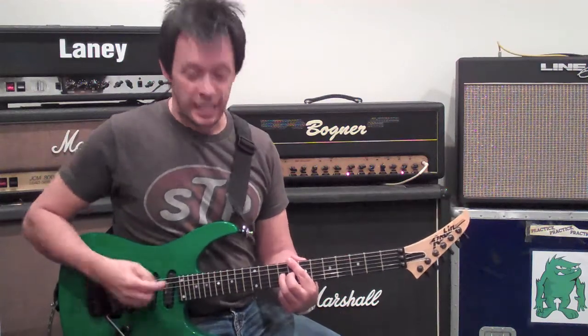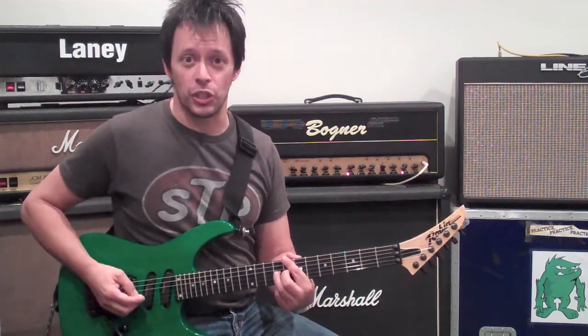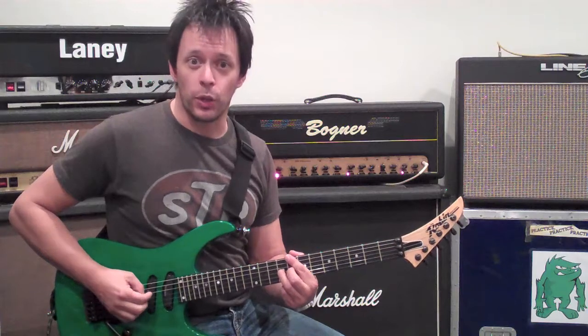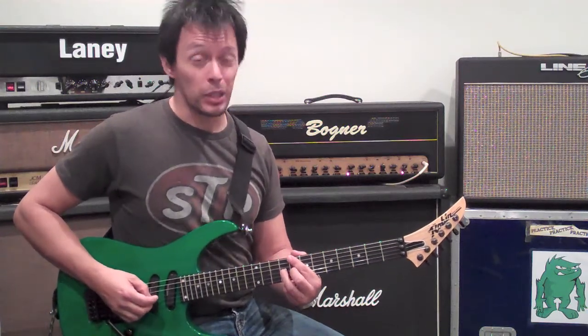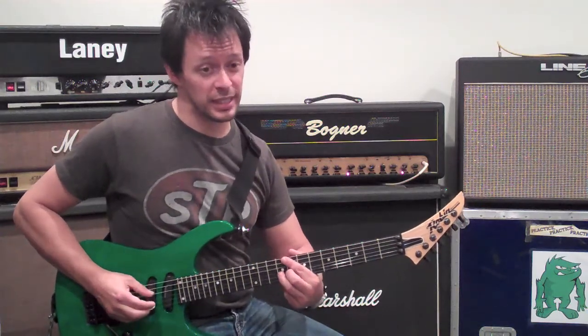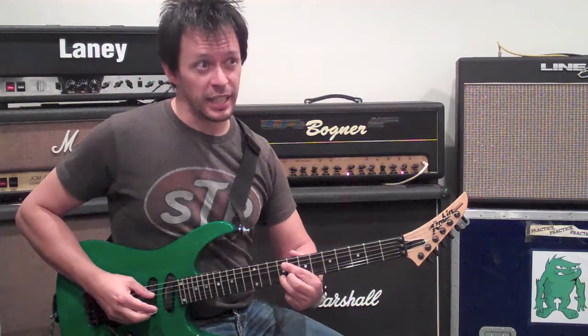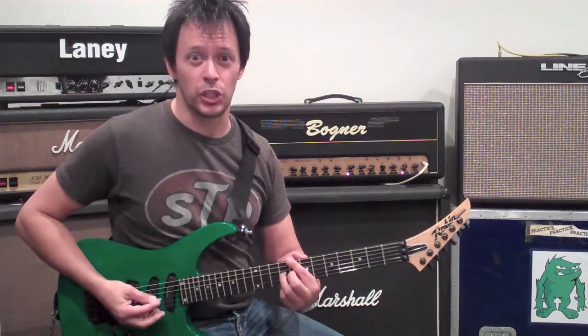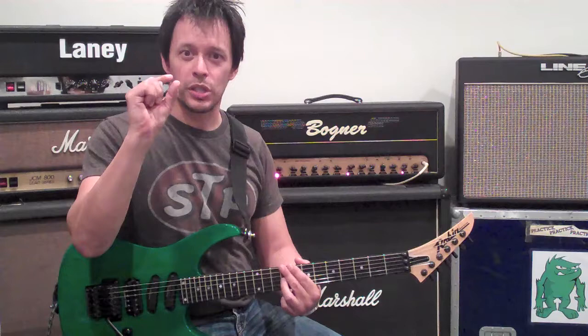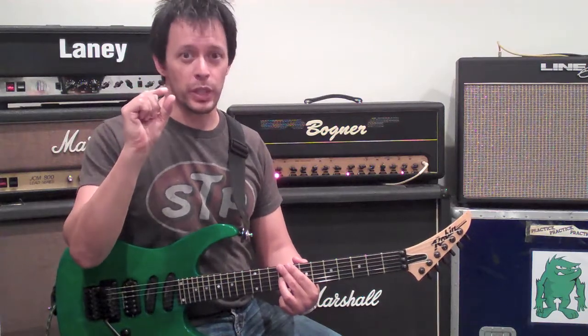The note here is E, and this is just 9th fret on the G string. Now I'm going to put some vibrato on this guy, and I'm going to pull a little bit hard on that string, and you can hear how it goes a little bit sharp. And it's ever so slight, but I'm sure you can hear the difference.